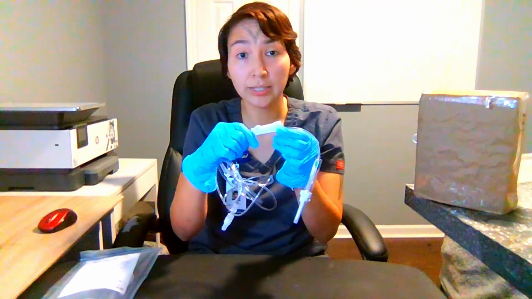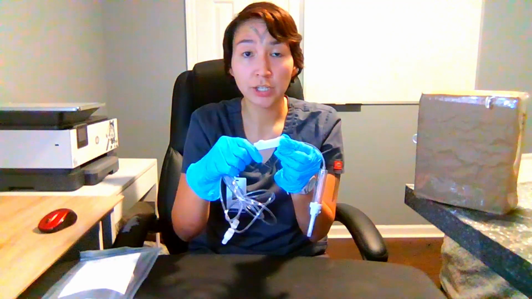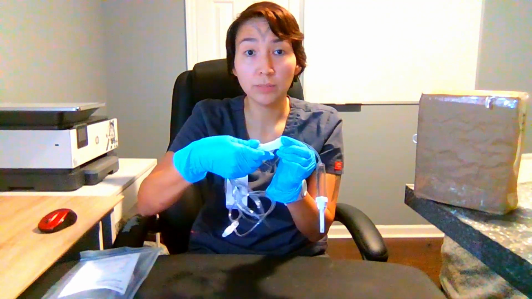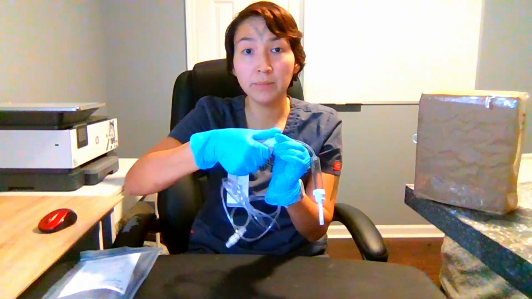This is the roller clamp. It is used to adjust or stop the rate of flow. Right now it is fully closed, but I can roll it to be open, closing it all the way.